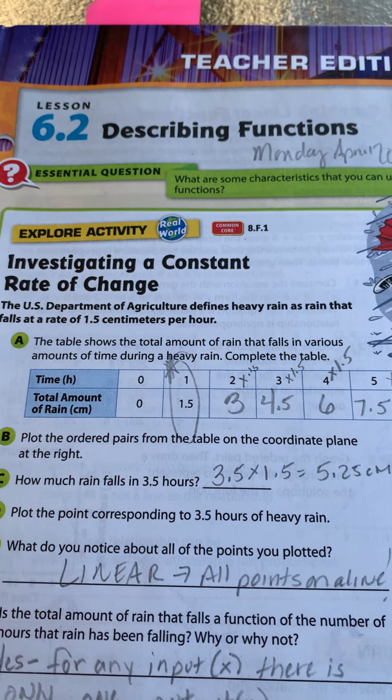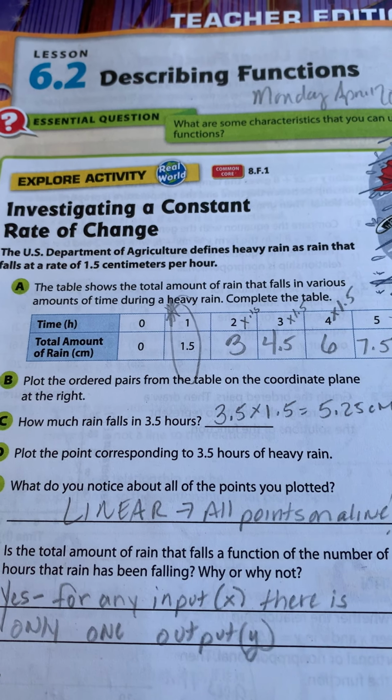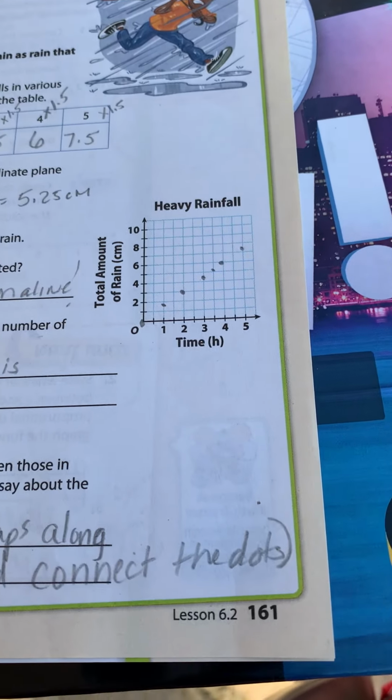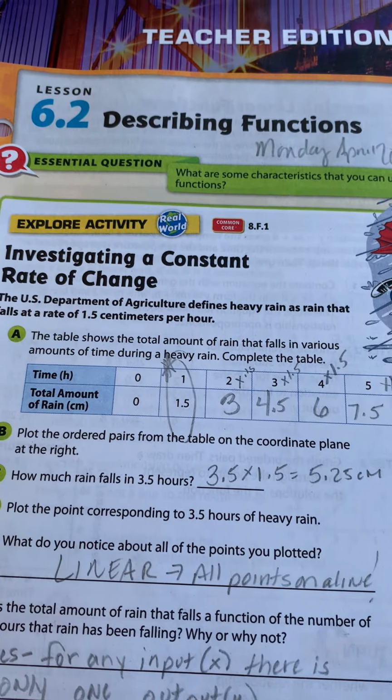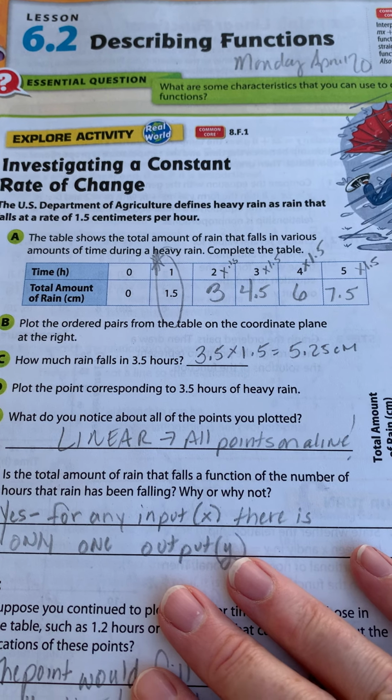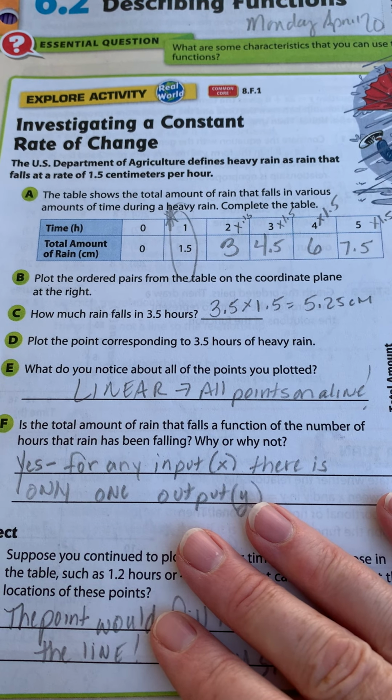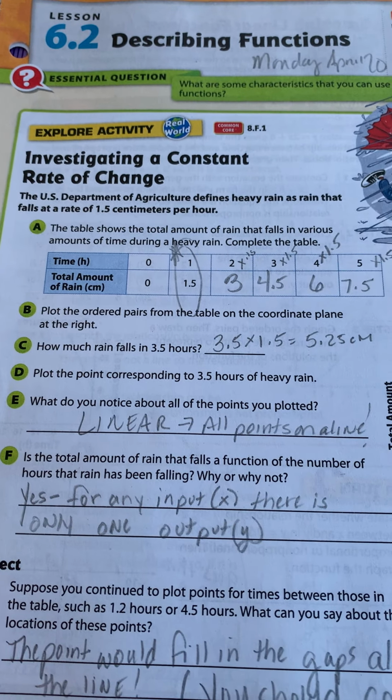We're continuing with functions. I'm on 6.2 on page 161. I want you guys just to kind of go through the video first and then go back and fill in the notes. Okay? So, investigating a constant rate of change.